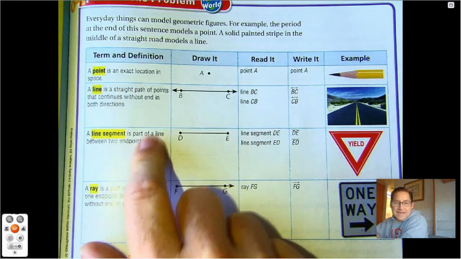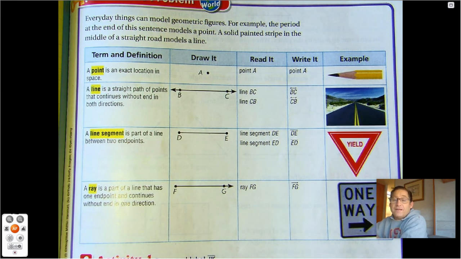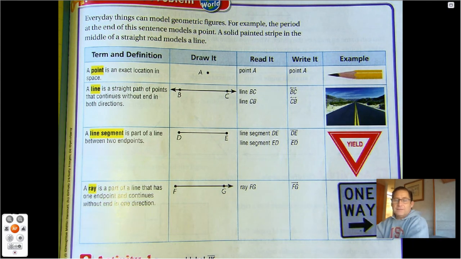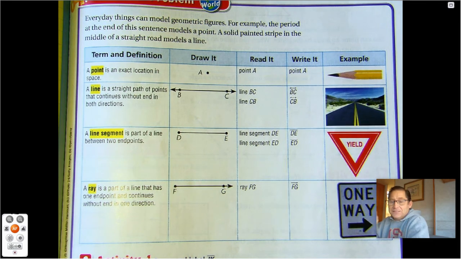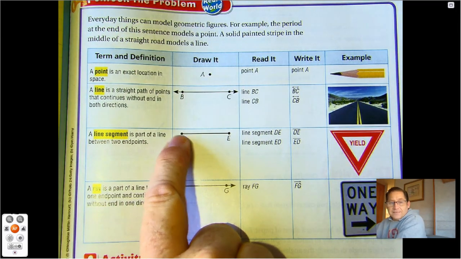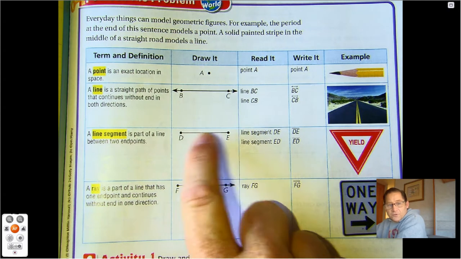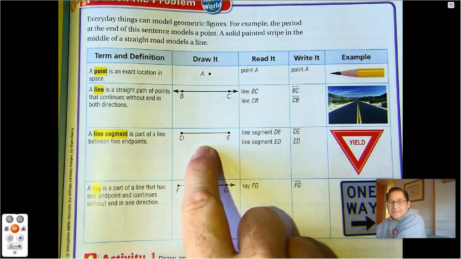A line segment is a part of a line between 2 endpoints. Part of a line. A line can't be part of a line segment. A line goes on continuously in both directions. A line segment has 2 specific endpoints. So in this case, you notice that it doesn't have arrows. So we know that this segment ends.